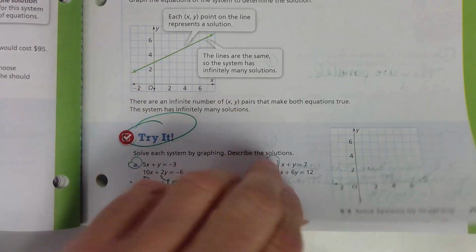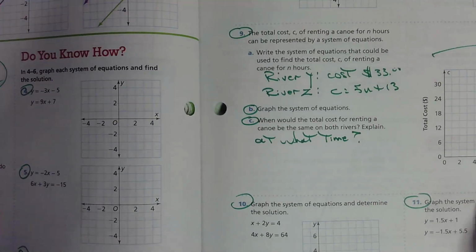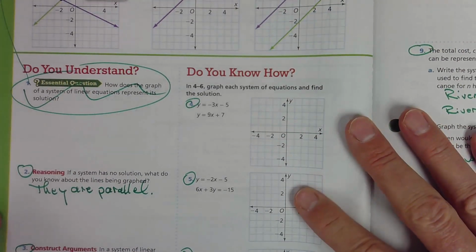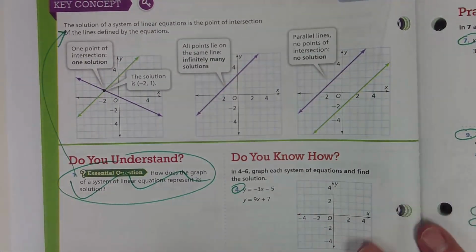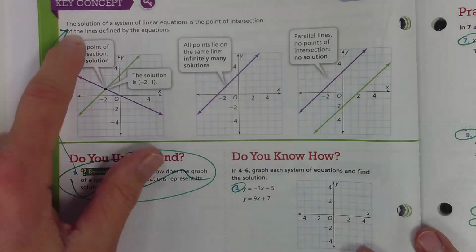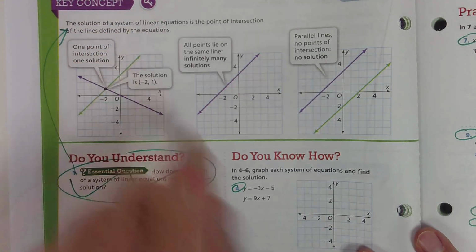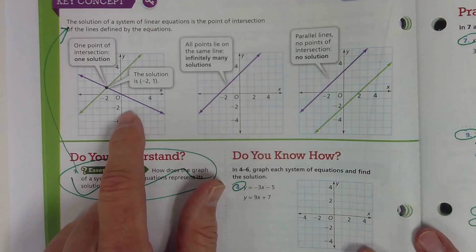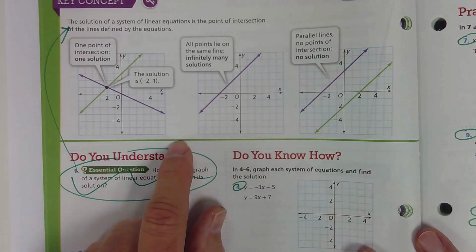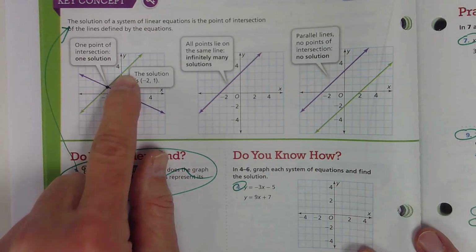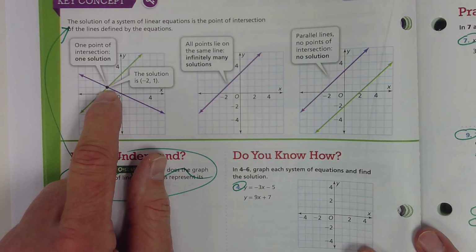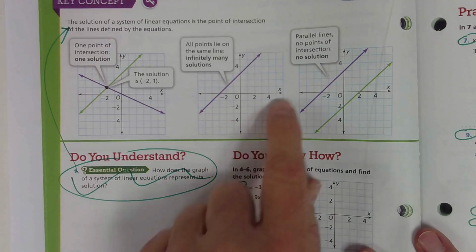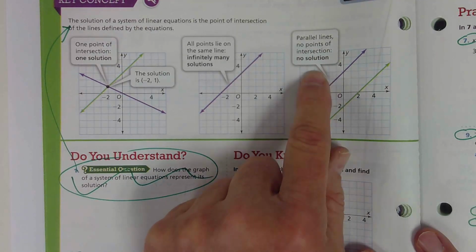Okay. Turn to page 276. I scratched out one, but I did want you to do it, and the answer is right there. The solution of a system of linear equations is the point of intersection. I went through these in detail yesterday. Here's one solution: two different lines, and they cross at one point. Here's infinitely many: it's the same line, one on top of the other. And then here's no solution because they never, ever touch.